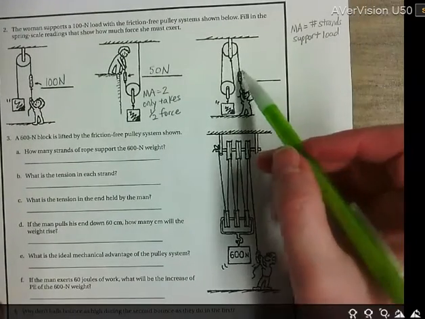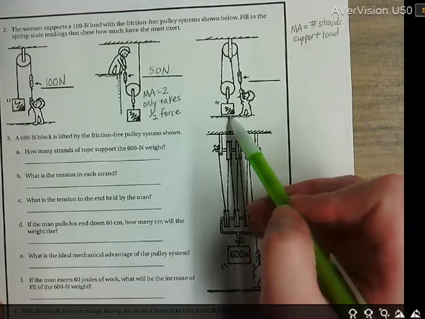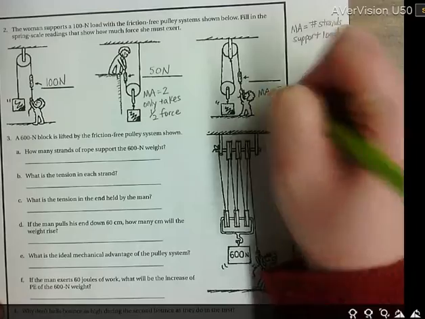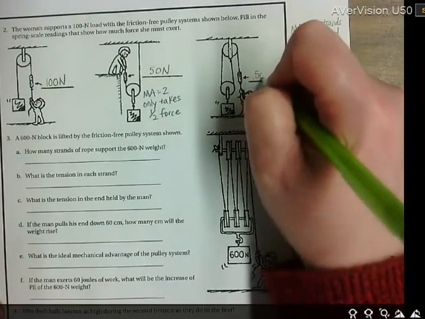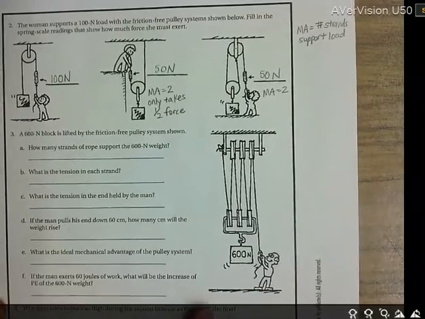Now here, this one looks like it might be 3, but there really are only 2 strands supporting the load. So the mechanical advantage here is still only 2, which means it still takes 50 newtons of force to pull up that load.